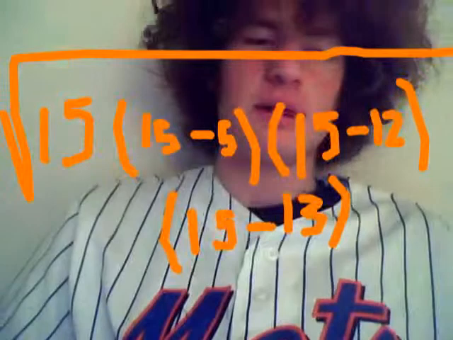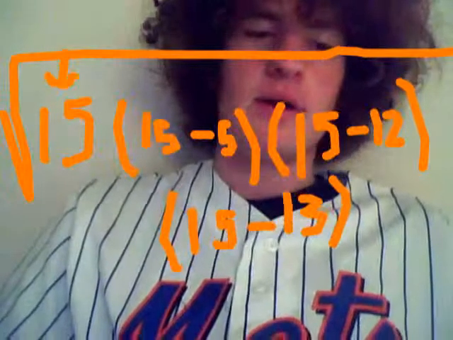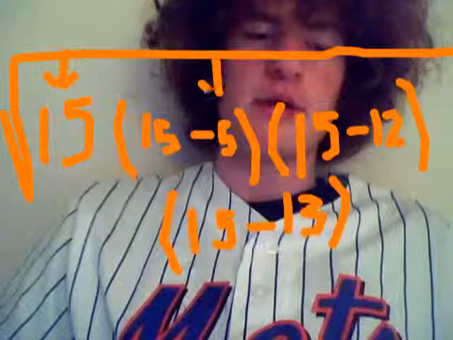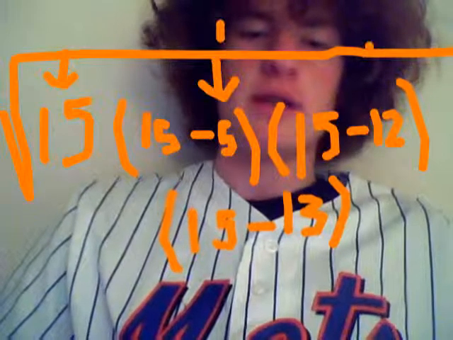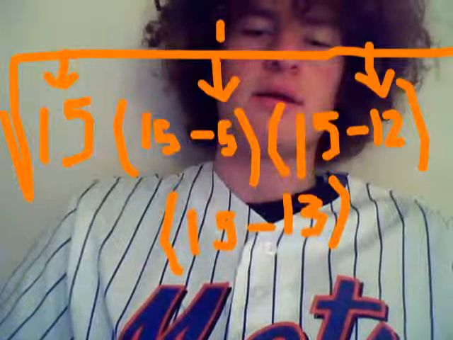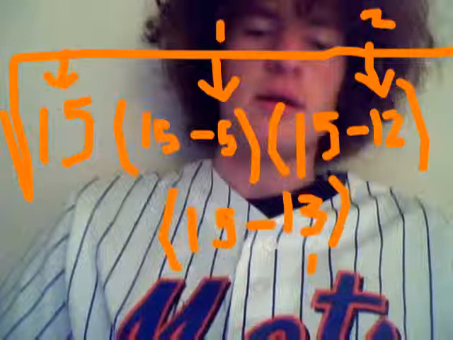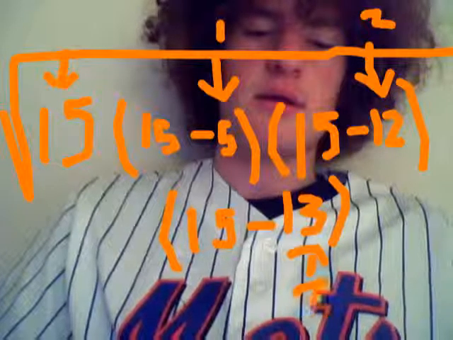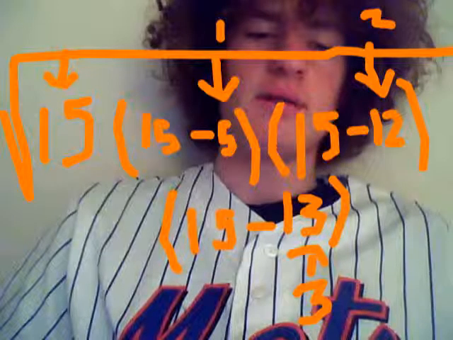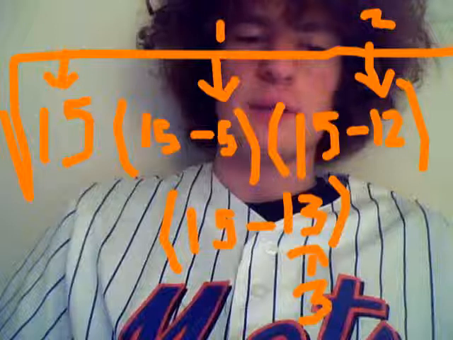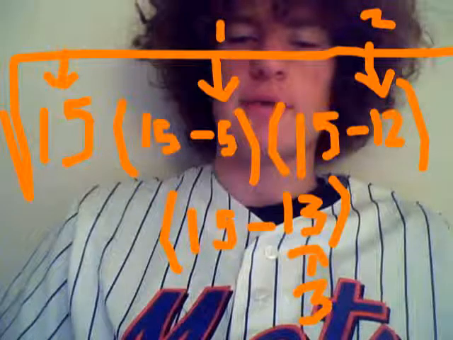Alright, so that is the semi-perimeter right here. And once again, the first side length, the second side length, and the third side length, all subtracted from the semi-perimeter 15. So 15 minus 5, 15 minus 12, 15 minus 13.